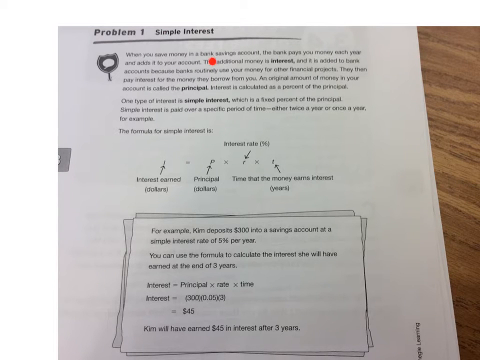So here's what simple interest is. When you save money in a bank savings account, the bank pays money each year, and it adds it to your account. The additional money is interest. They pay you money just for keeping it in the bank because banks routinely use your money for other financial projects. Say I put money in the bank, and a lot of people do that. The bank can then loan that money to someone else to buy a car, and that person pays interest on their car loan. The bank pays you some of that interest, and they keep the rest for themselves.